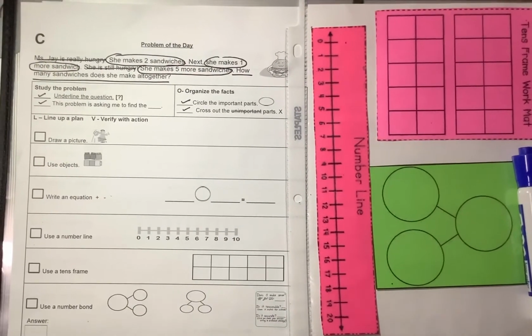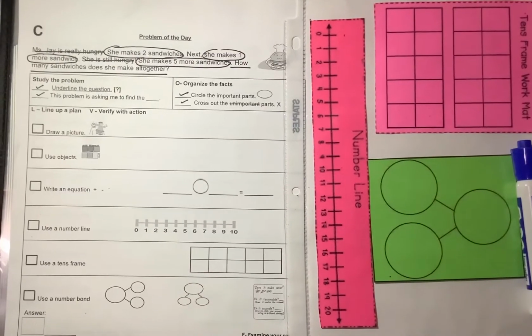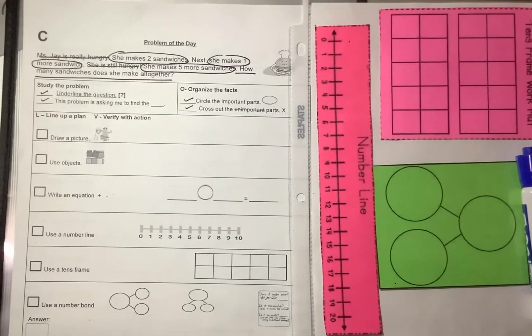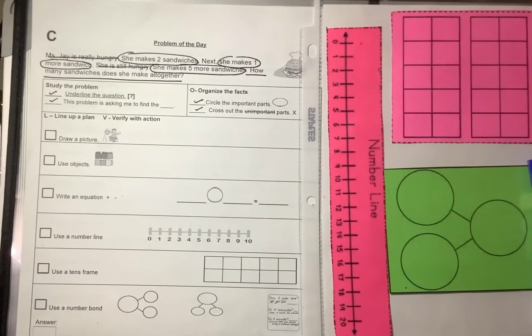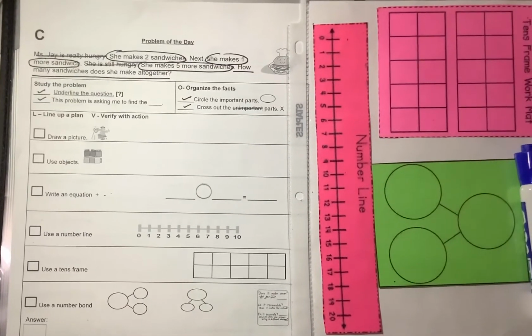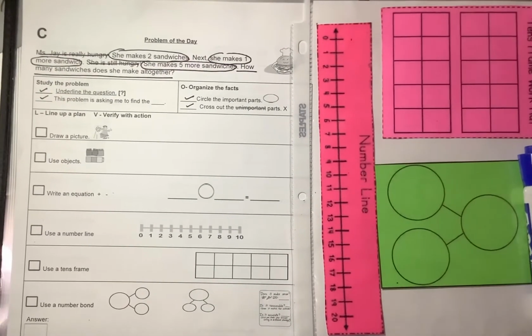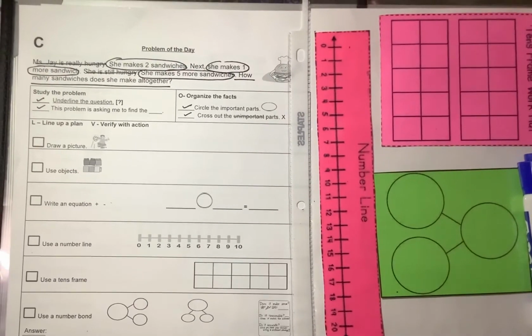So today's problem is the letter C, and I am going to read the problem. Miss J is really hungry. She makes 2 sandwiches. Next, she makes 1 more sandwich. She is still hungry. She makes 5 more sandwiches. How many sandwiches does she make altogether?